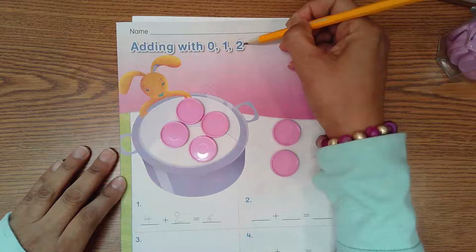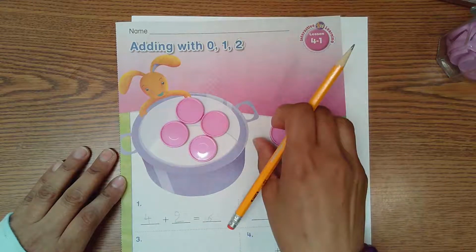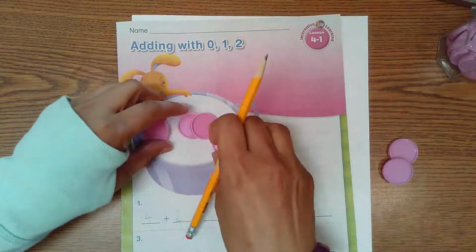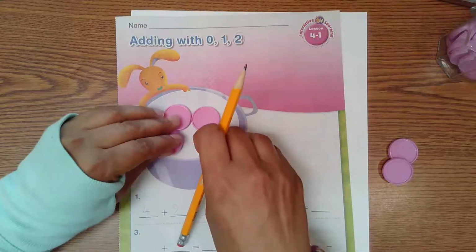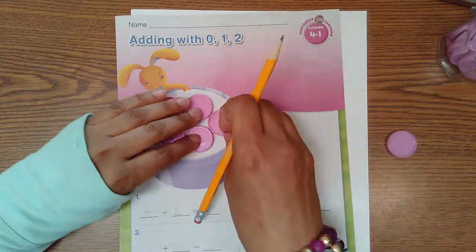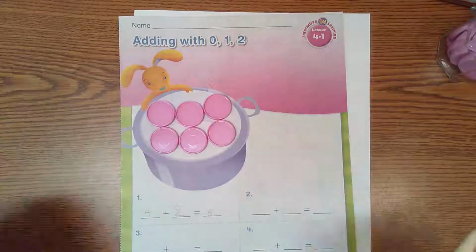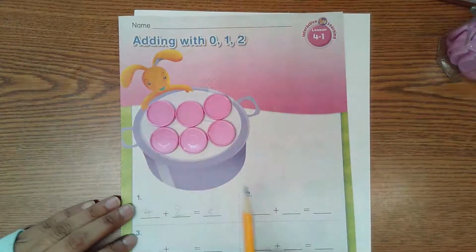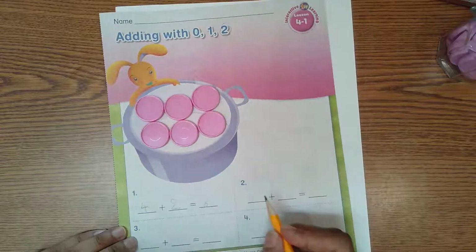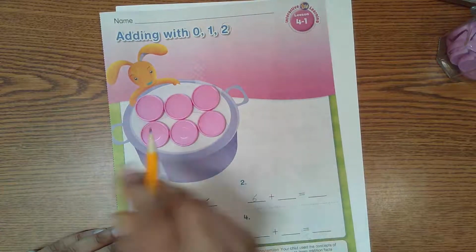So we had an example for 2. Let's see if you add 1. Okay, let's say I have 5 or 6. Let me put 6. Yeah, it fits. 6 counters in the pot or in the container. So I'm going to write 6 and one more.